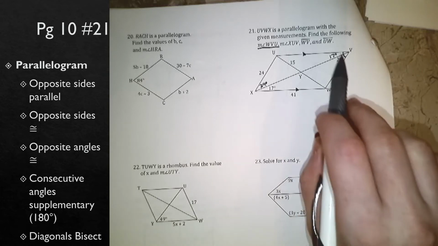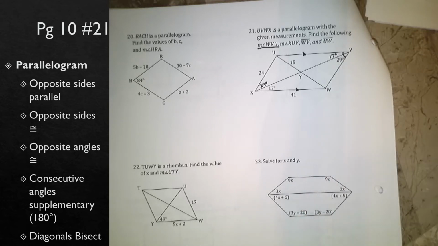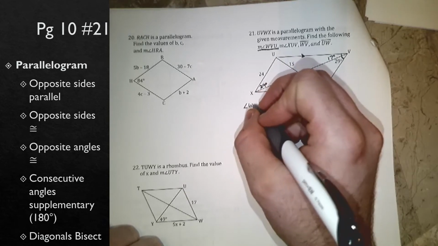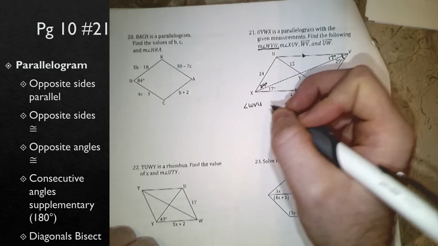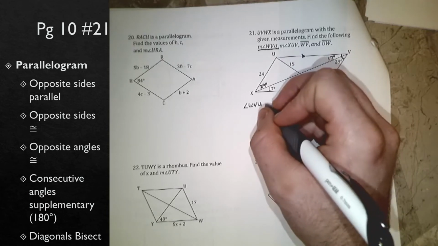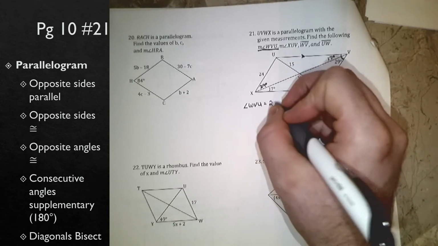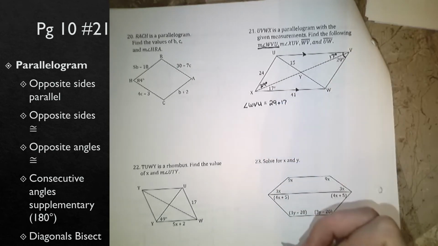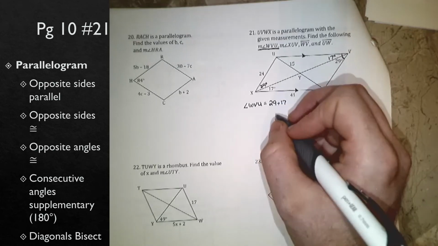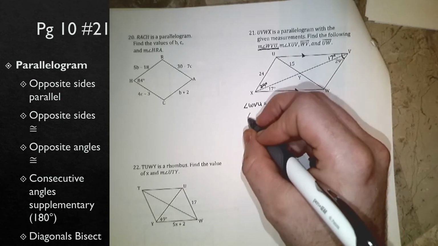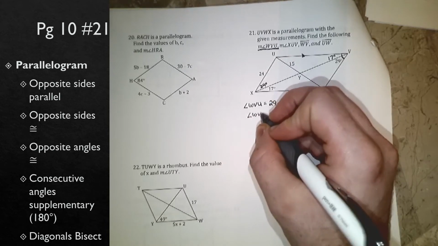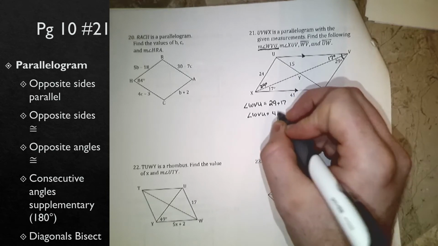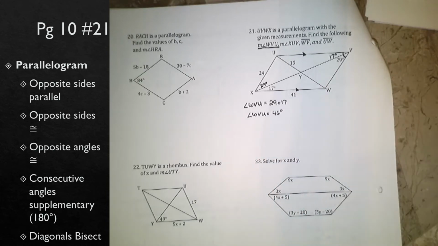So to find the full angle WVU, I would do 29 plus 17, because that's the full angle. When I add those together, I get 46. So angle WVU is equal to 46 degrees.